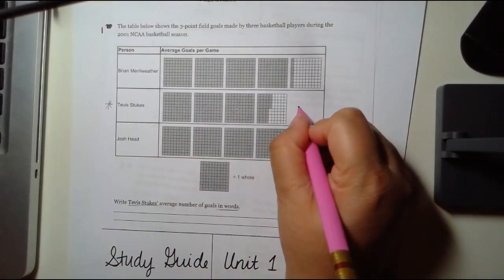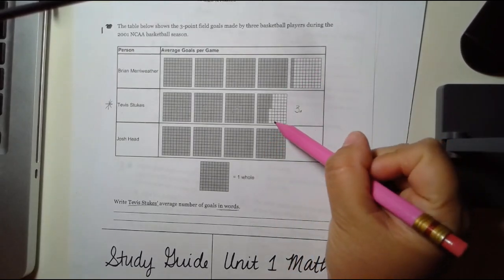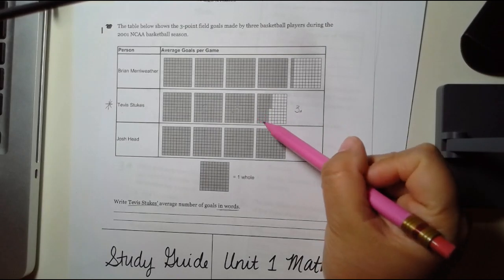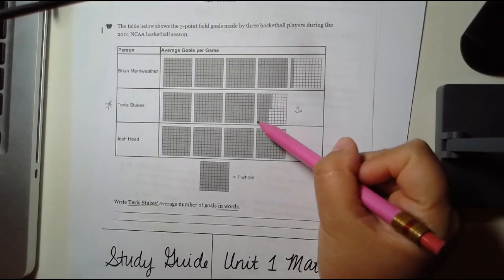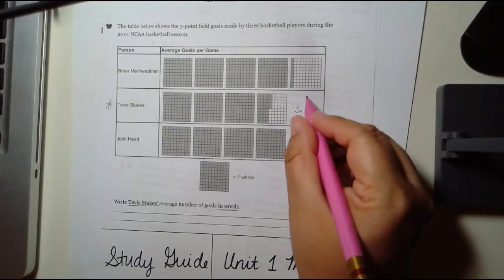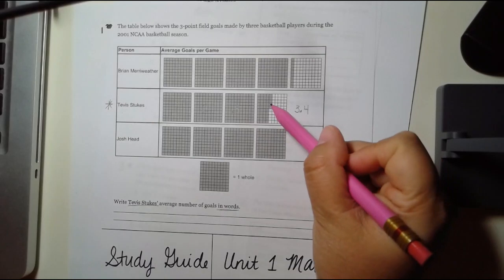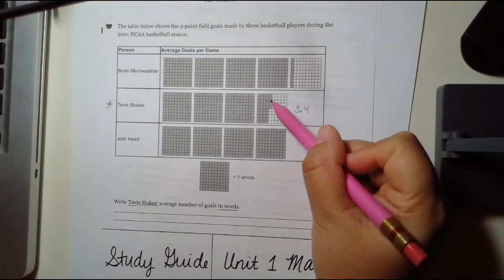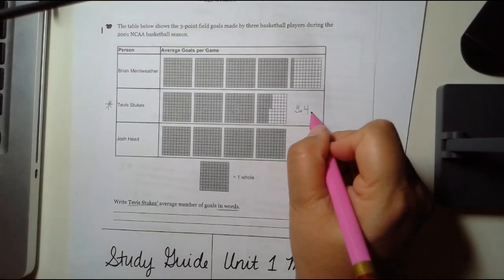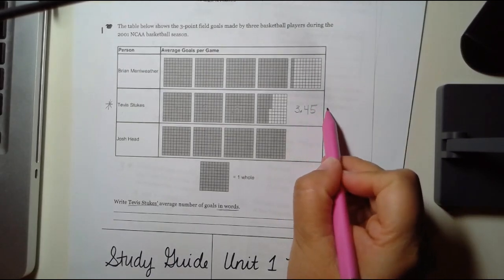Okay, so 3 ones, and so if I look here at this next base 10 block, I can see that I don't have a whole, but I do have some tenths filled in. So I have 1, 2, 3, 4 tenths filled in. So I'm going to put 4 tenths. And then if I look here, I have some hundredths. So I have 1, 2, 3, 4, 5 hundredths. So I have 3 and 45 hundredths.